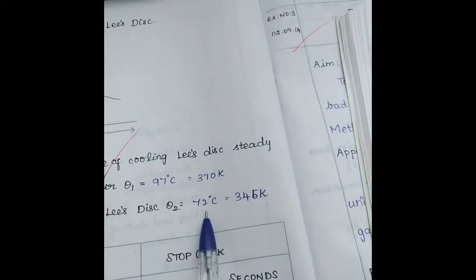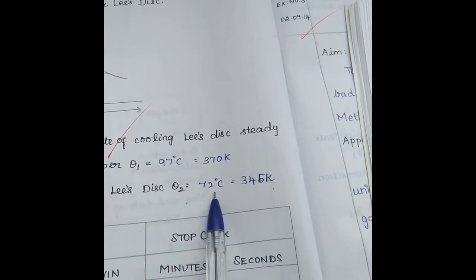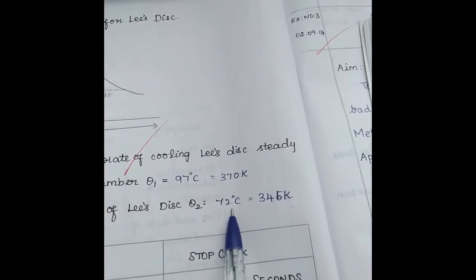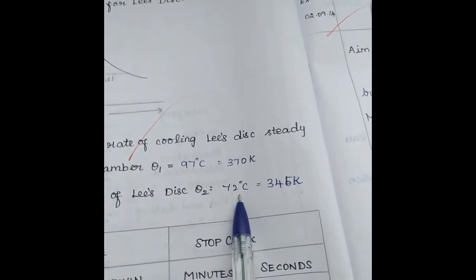Say the steady state temperature of the lees disk is 72 degrees Celsius. You keep the lees disk in direct contact with the steam chamber until the temperature goes to 82 degrees Celsius. After it reaches 82 degrees Celsius, you switch off the induction stove and hang the lees disk in air.